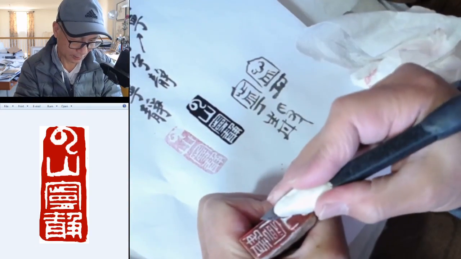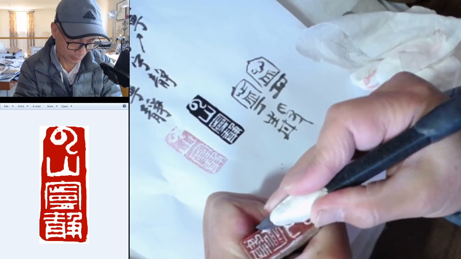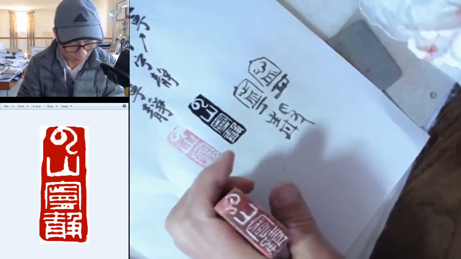I want to enhance that pillar of the roof. Make it straight.